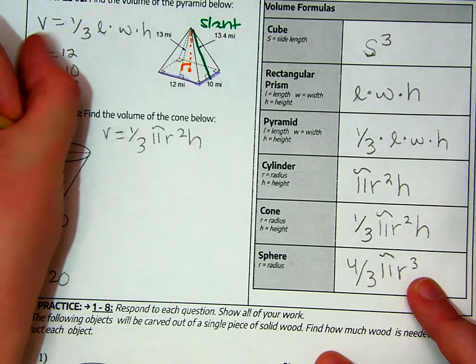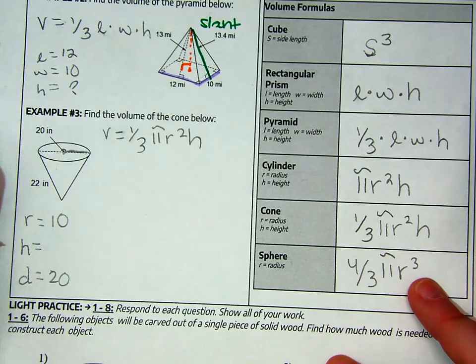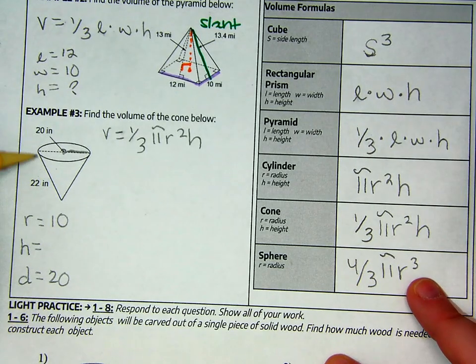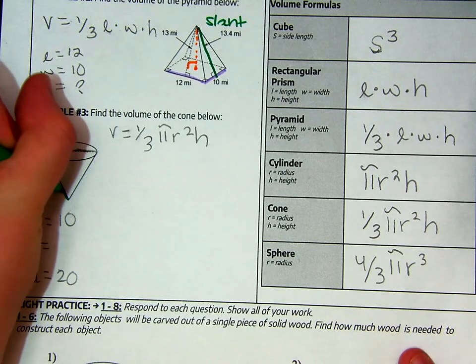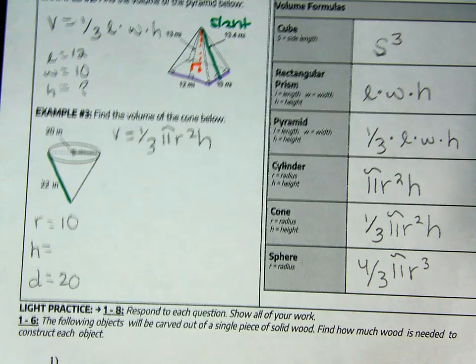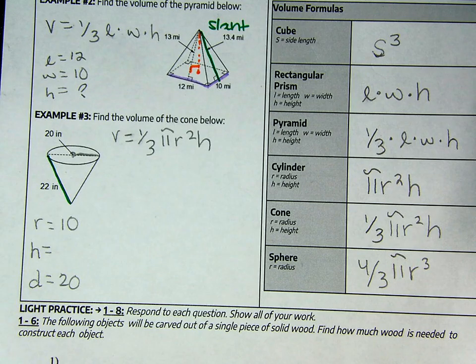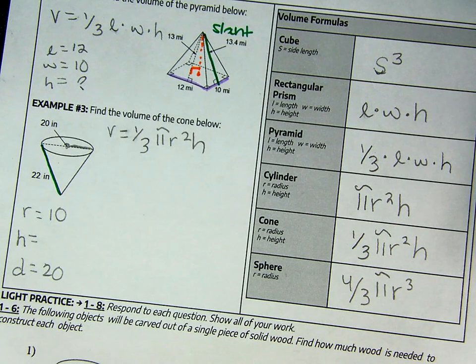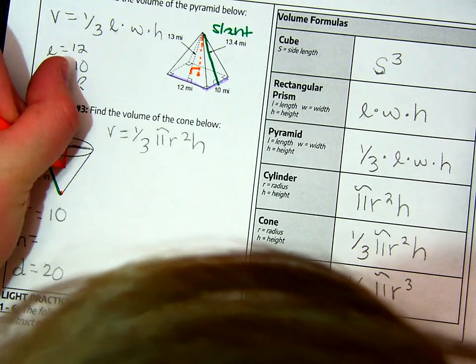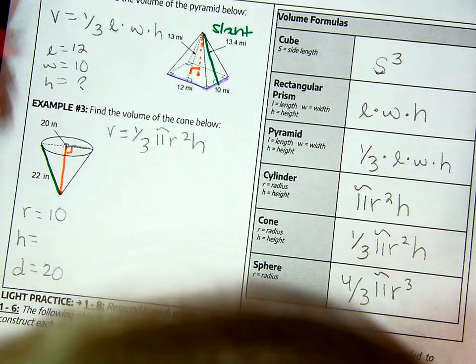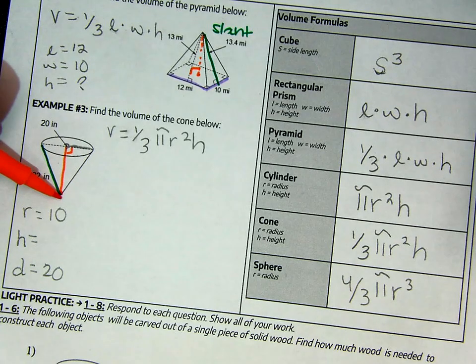So that's half, right? And then the height, again, this 22 is a slant height, so that's not the height. So in this case, we're going to have to solve for the height, and I'm going to show you how to do it in this example, okay? So the height is how tall the cone is. It has to go from the bottom to the top of the cone and make a right angle.